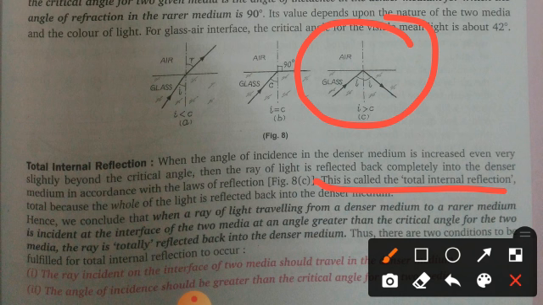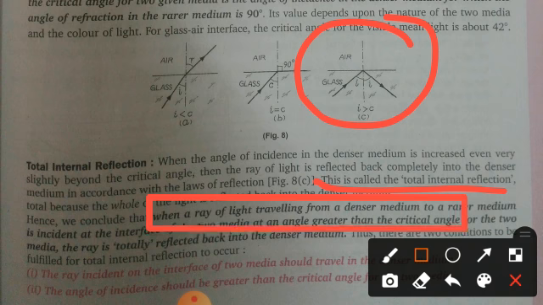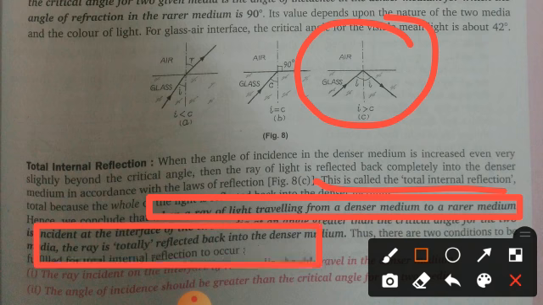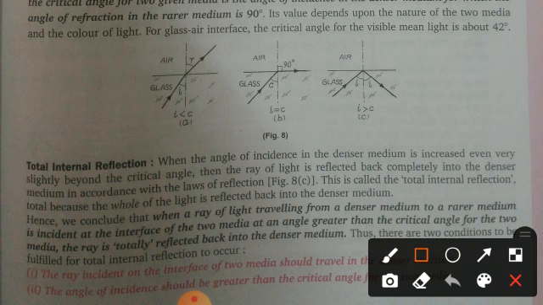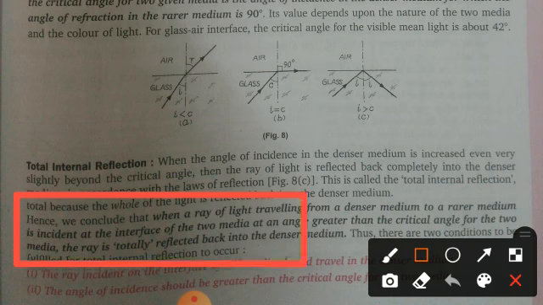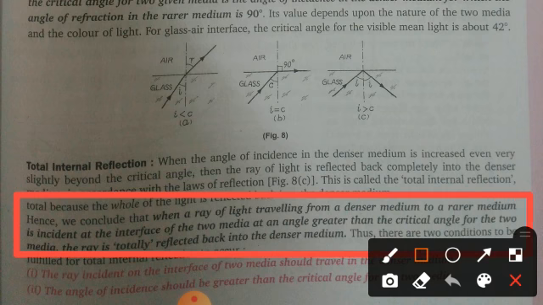So the whole of the light does not change the medium in figure C. So we can conclude here that when a light ray traveling from a denser medium to a rarer medium is incident at the interface of the two media at an angle greater than the critical angle for the two media, the ray is totally reflected back into the denser medium. This is the definition of total internal reflection. Clear?